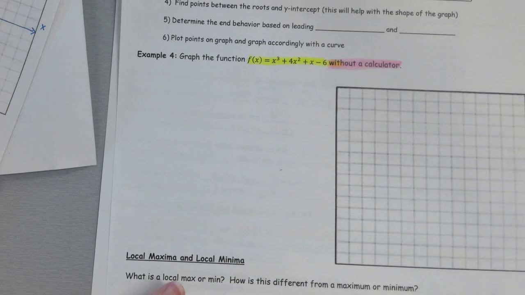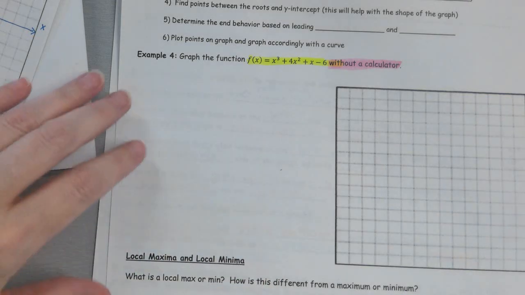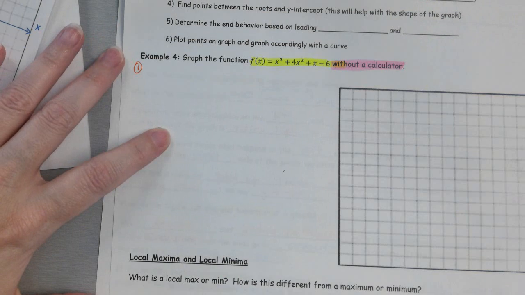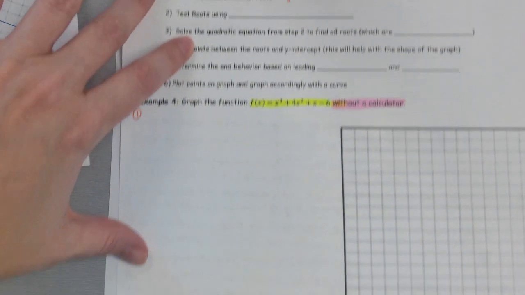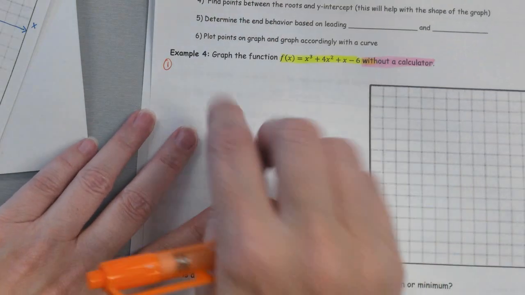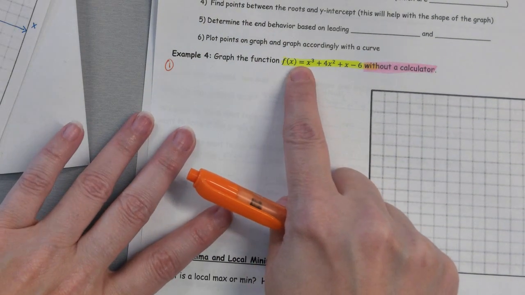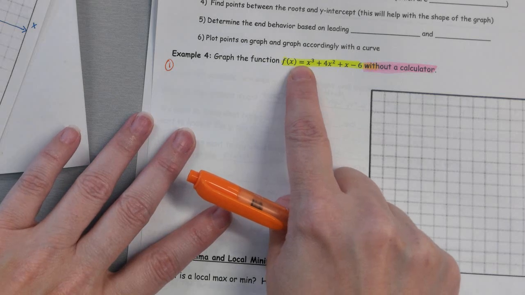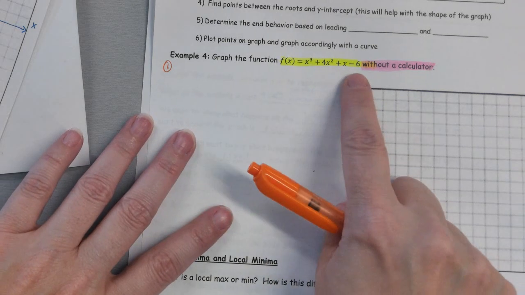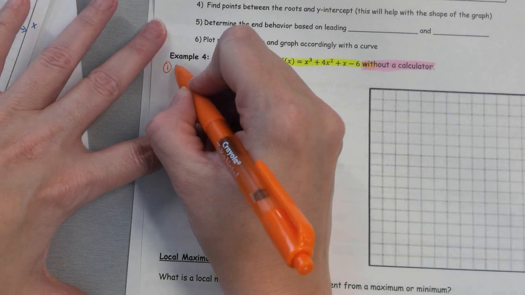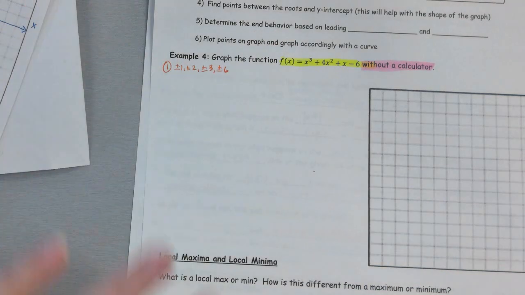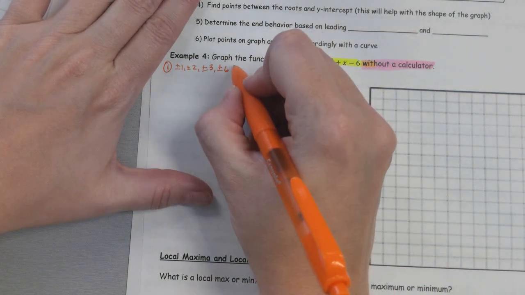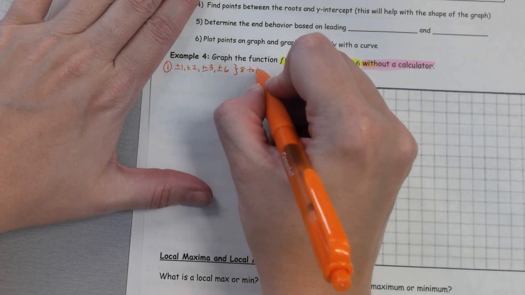Okay? Alright, so step 1 said to find the possible rational roots. Okay, that is our P over Q. That's what you guys wrote down last week. And then when you're finding the roots, remember what I said, if it's a 1 in front? Anything divided by 1 is going to be itself. So let's just write down the factors of 6, which are plus or minus 1, plus or minus 2, plus or minus 3, and plus or minus 6. How many total roots are those? 8. Good. So 8 total roots.